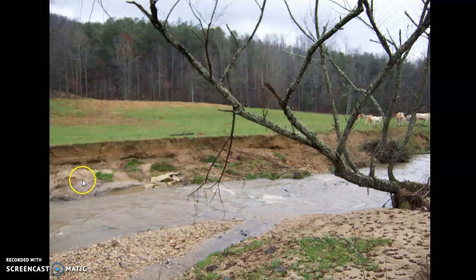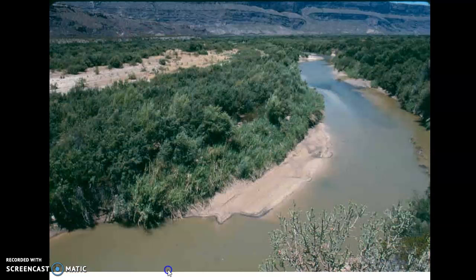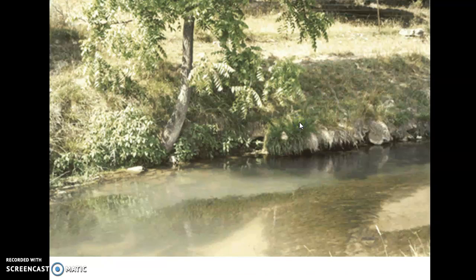Here we have a meander. We can see some cows over there. Here's the eroded side, the cut bank, and then this is the inside of the curve where we have deposition. Again, same thing here. Here we have the eroded side over here. Here we have deposition on this side here. Again, eroded, deposited, cut bank, point bar.